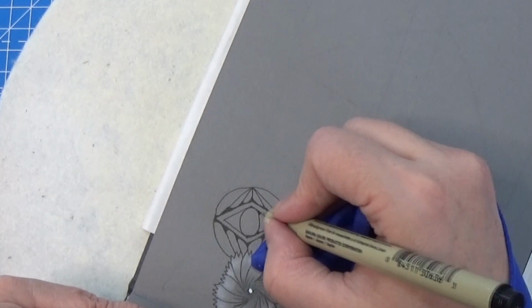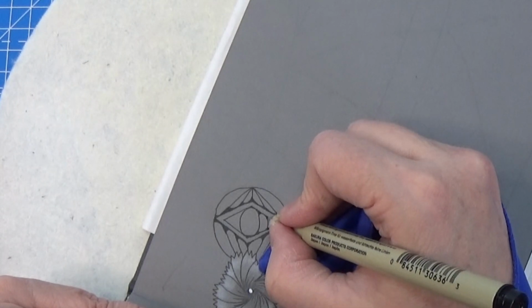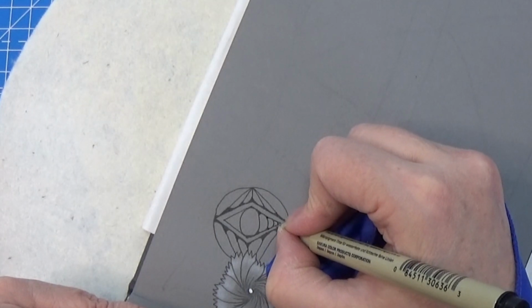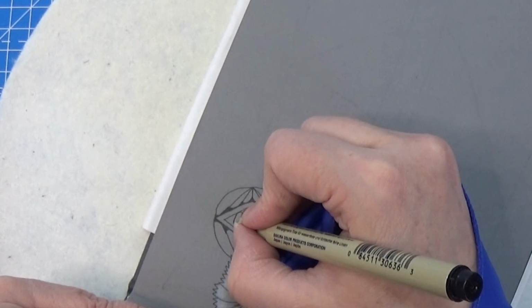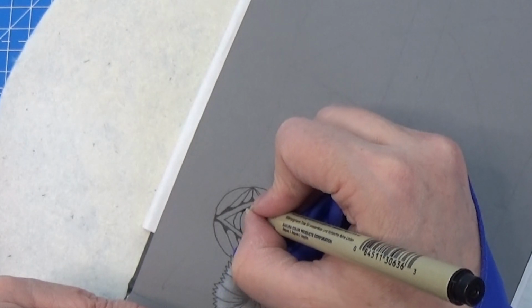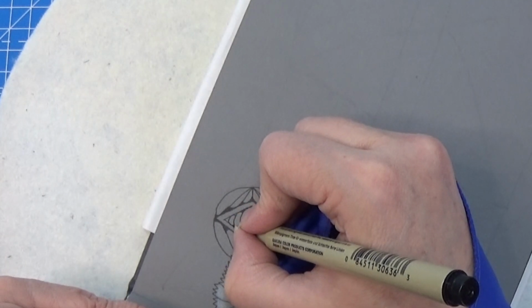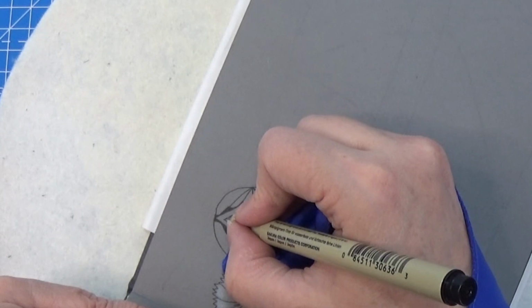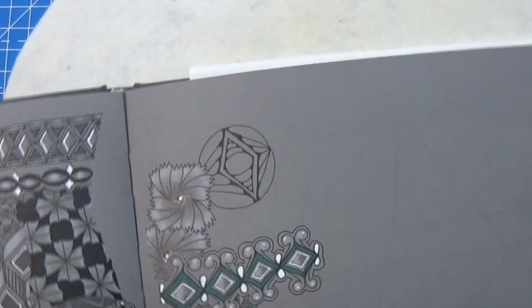And I'm kind of smooshing the orbs in under the first one here. And the same thing up here, kind of smooshing an orb underneath the first one. There we go. So we have the orbs.